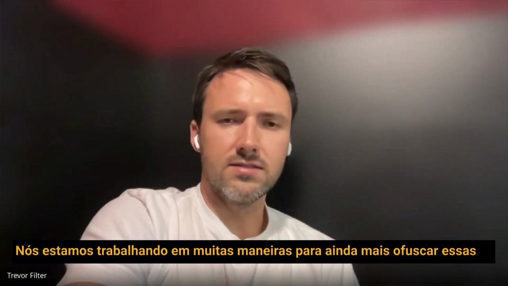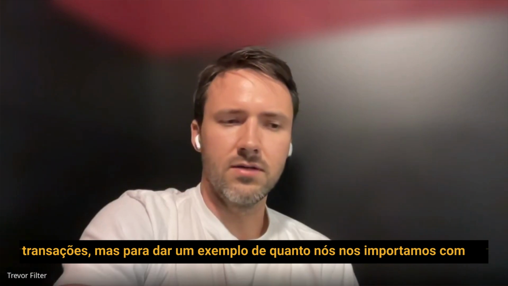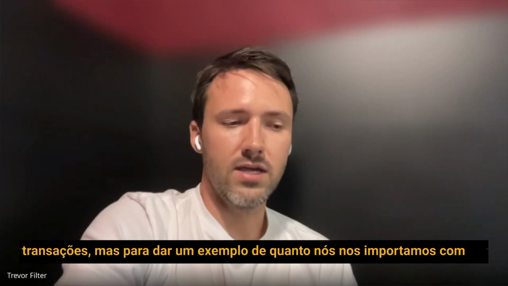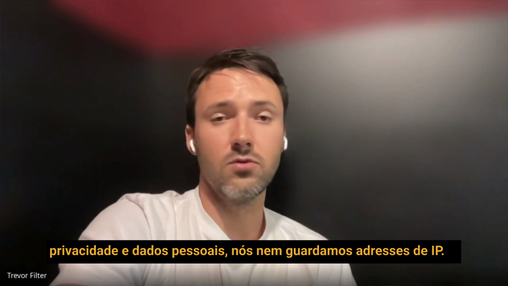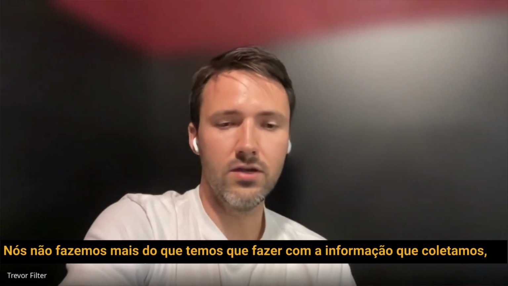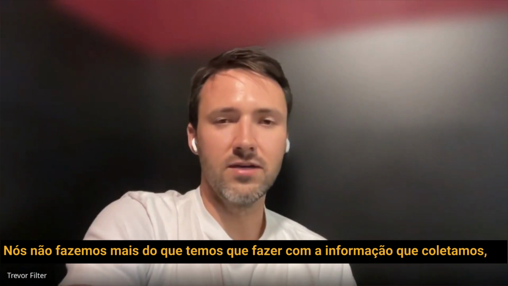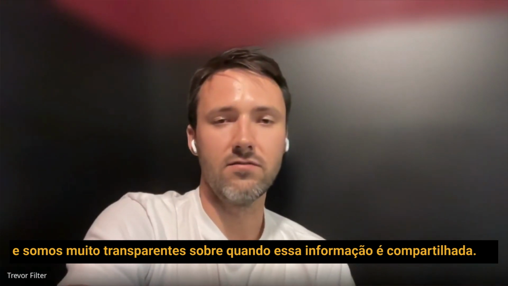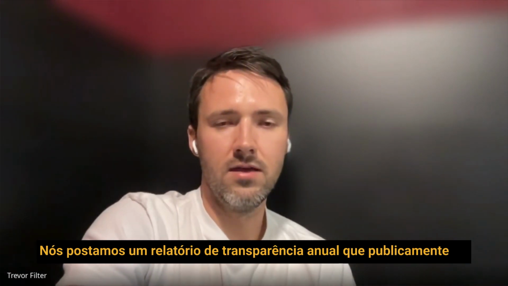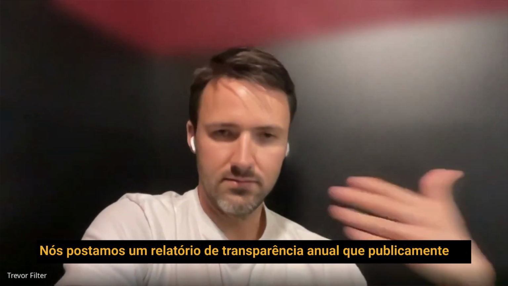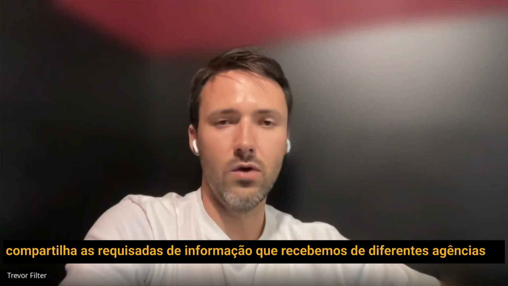We've been working on a lot of ways to even further obfuscate those transactions, but to give you an example of how much we care about privacy and personal data, we don't even store IP addresses. We don't do anything more than what we have to do with the information we collect, and we're very transparent about when that information gets shared. We post an annual transparency report that shares publicly what information requests we've received from various government agencies.